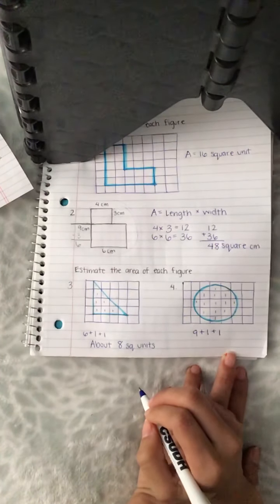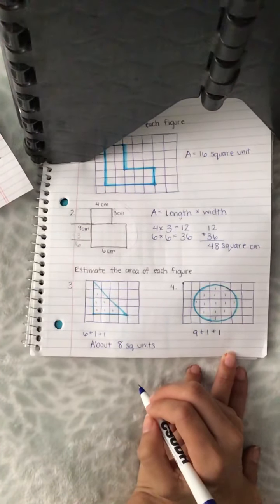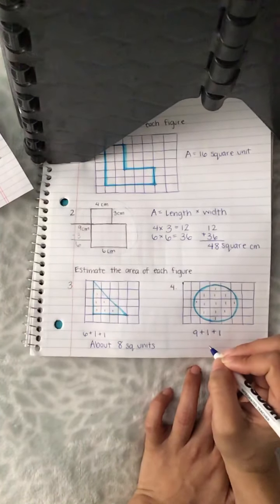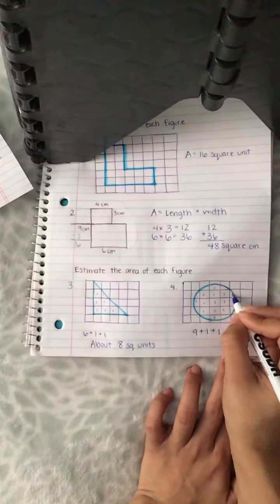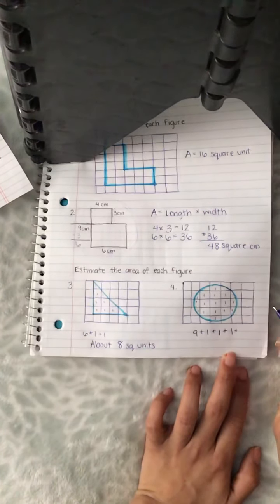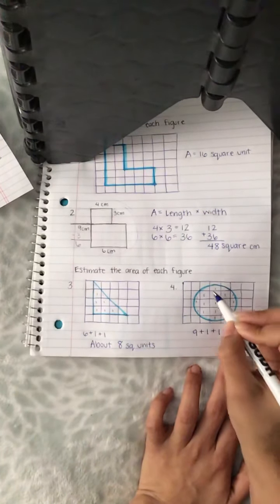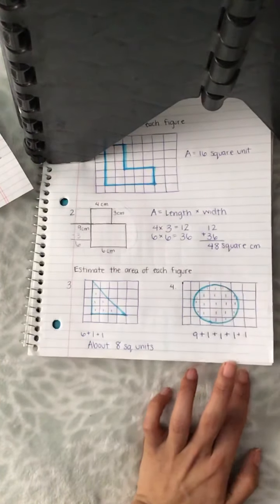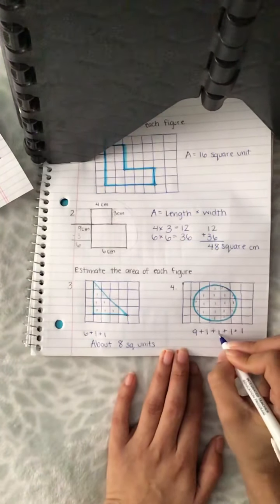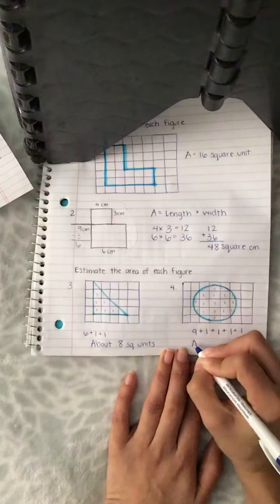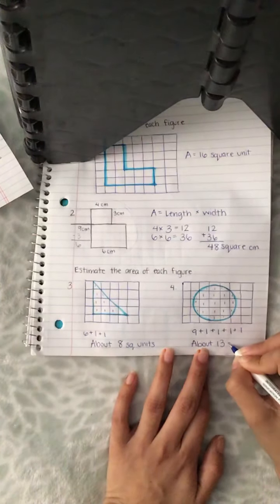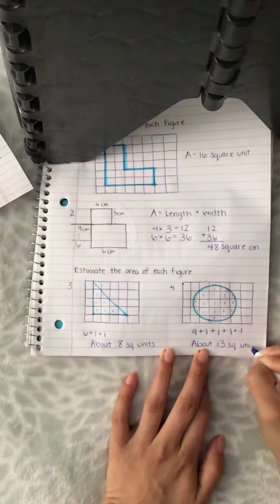Let's see. Maybe these squares here can make up another one. And I would say these last squares will make up one more. Remember, it's just an estimate. So 9 plus 1, 10, 11, 12, 13. If it's an estimate, I have to say about 13 square units.